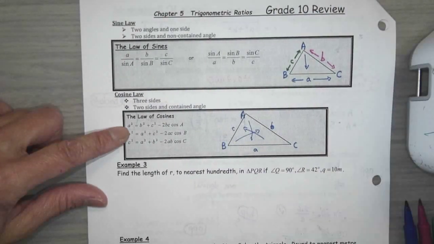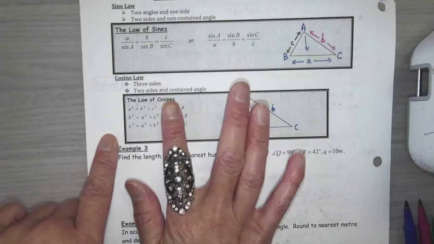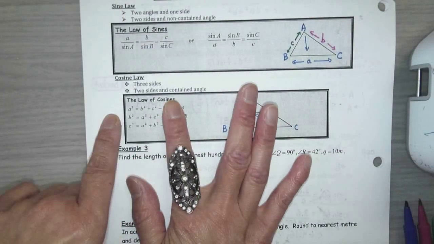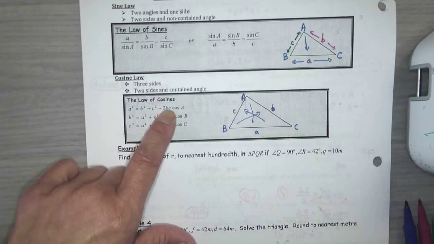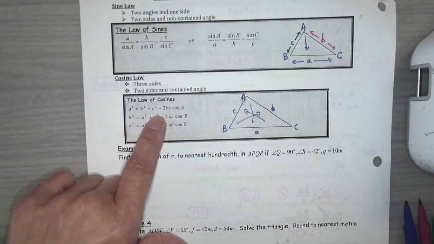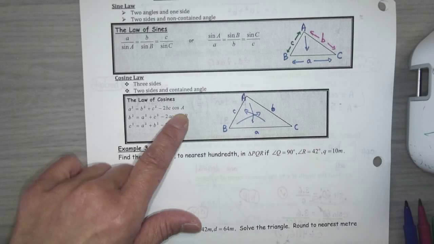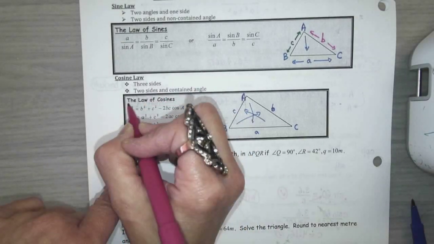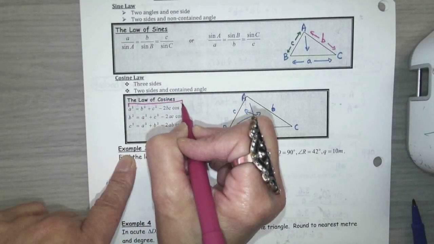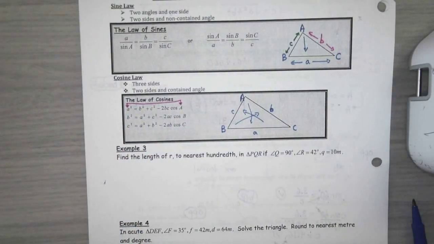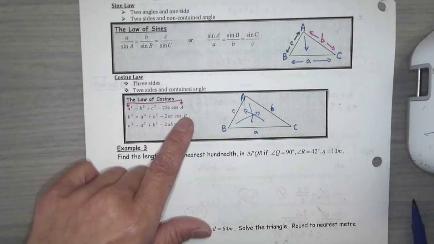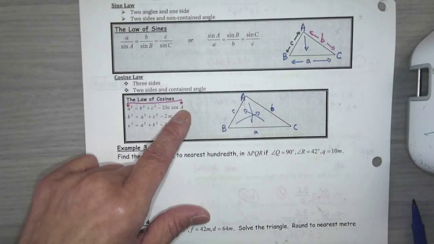Then we have the law of cosines. The law of cosines reminds you of the Pythagorean theorem. So a squared equals b squared plus c squared minus 2bc cos A. This angle always matches this side here. That's the way I remember it. And then there are the three versions, so lowercase a matches the capital A here.